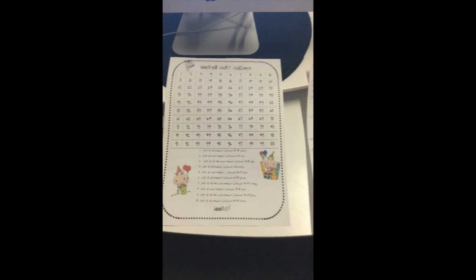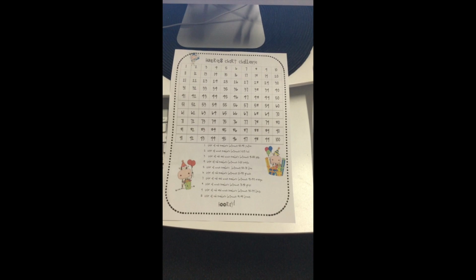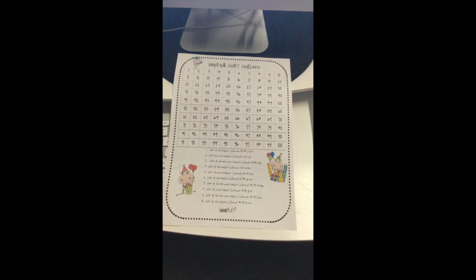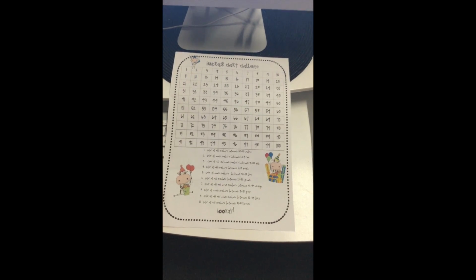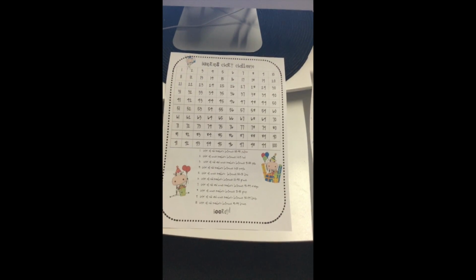Hundreds Chart Challenge incorporates aspects from the pictorial, concrete, and abstract framework. Concrete, as students are able to use the different coloured counters to take the challenge and visualize what it looks like. But for this challenge we're going to be using dinosaurs, as you can see here.